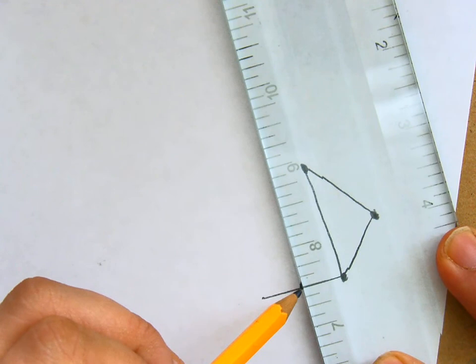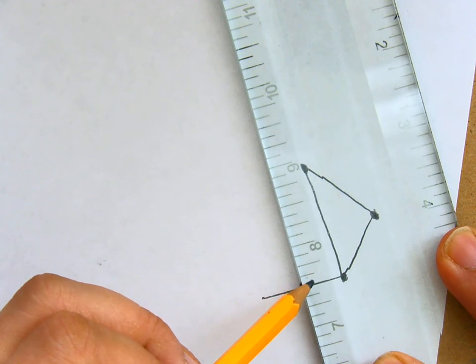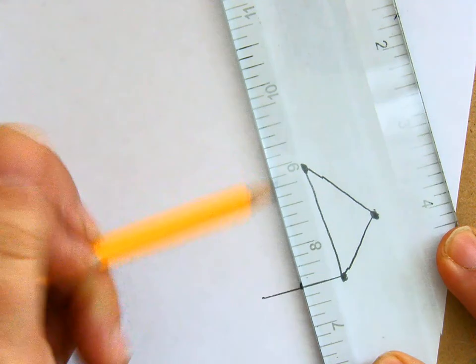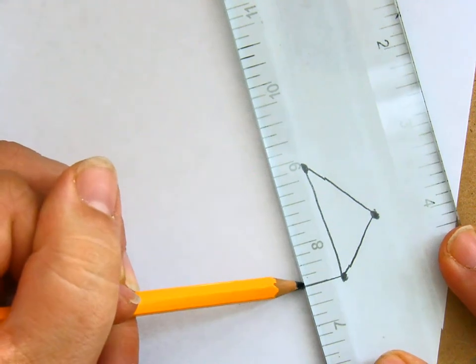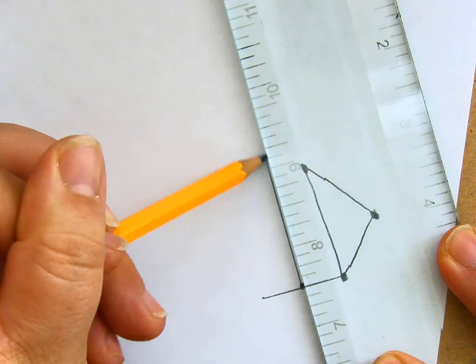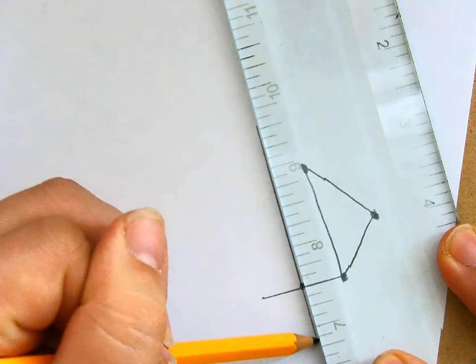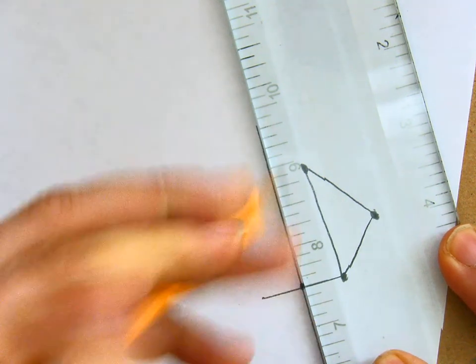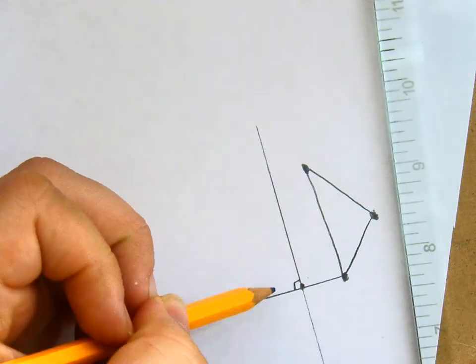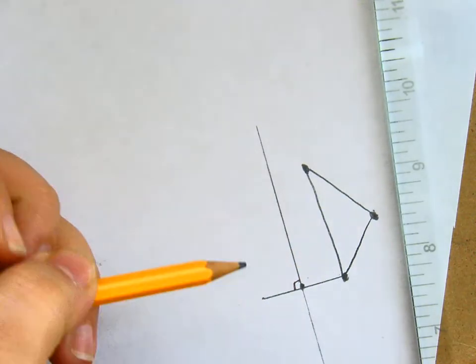So what that means is I've now created a 90-degree angle. And since I've created a 90-degree angle, I can then draw this guy here because he is 90 degrees and he cuts this line segment in half.